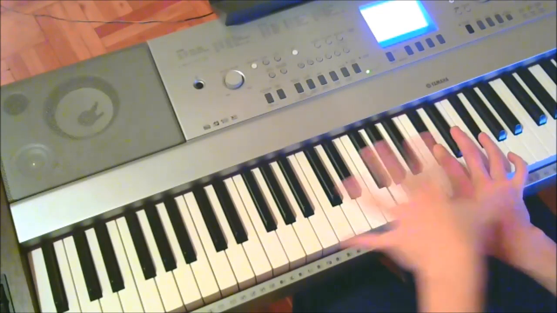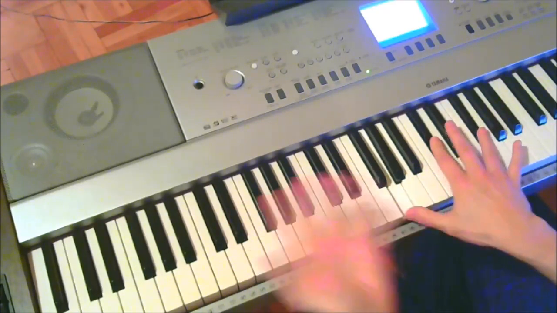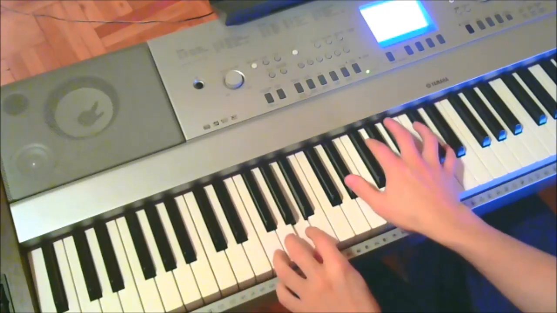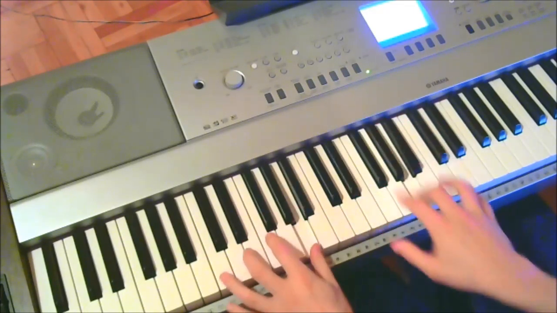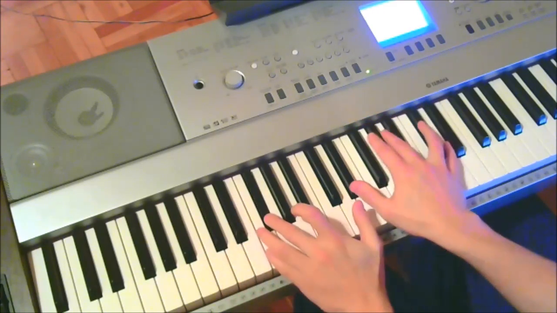You have to learn them. This will take a few days, but you will learn them and you will know them. There's nothing to worry about. So, key of C, F, F.